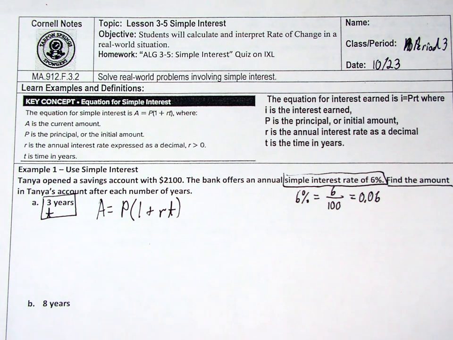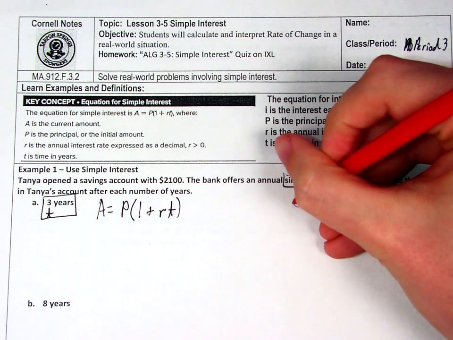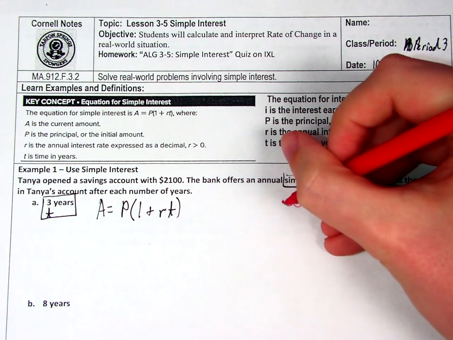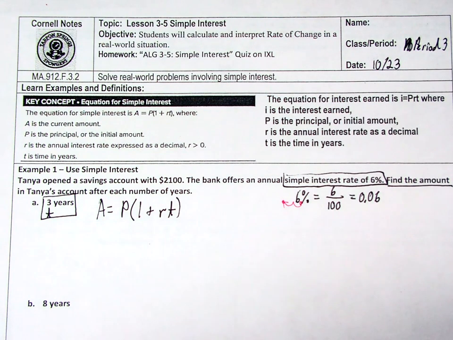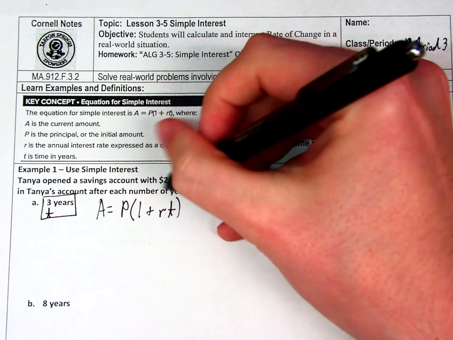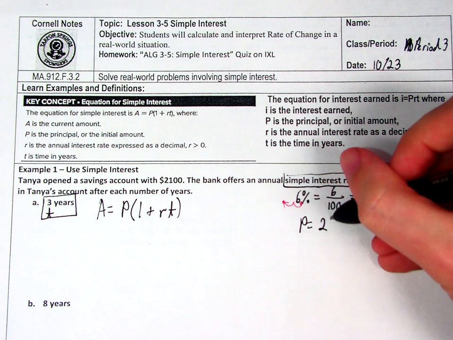Some of you were able to tell me how to turn percentages into decimals by putting a decimal place and then moving it once, twice to the left. And we had a principal of $2,100.